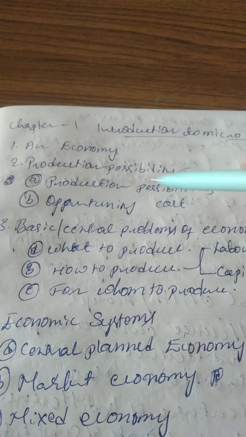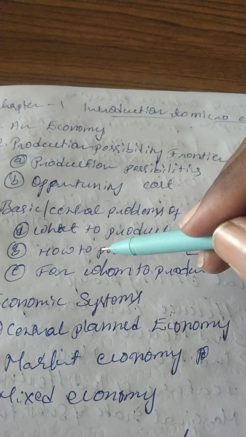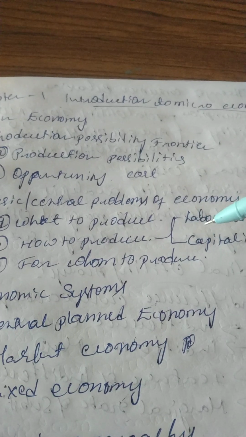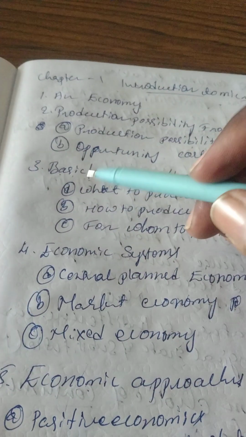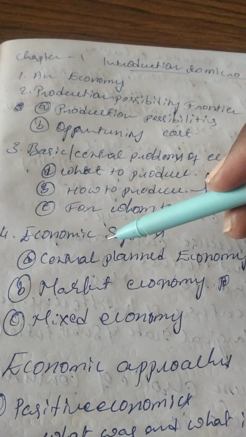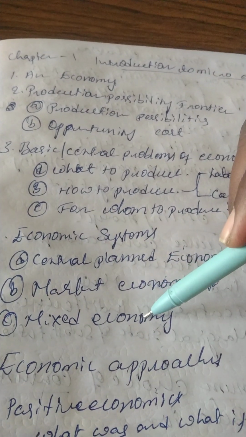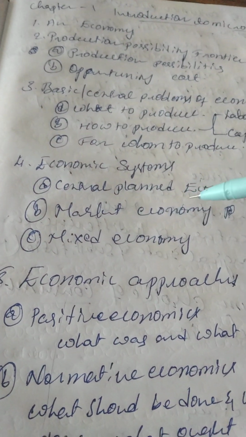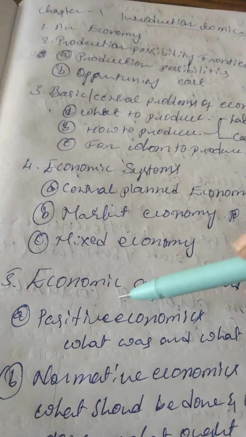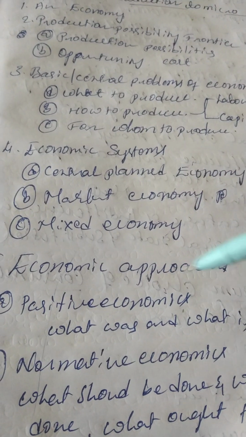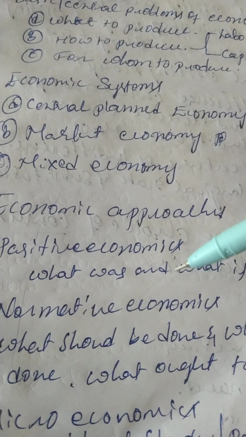One is production possibilities and opportunity costs, then the basic problems of economy: what to produce, how to produce, for whom to produce. Remember, in how to produce, there are labor intensive technology and capital intensive technology. Then economic systems, there are three types: central planned economy, market economy, mixed economy. Then economic approaches, there are four: positive economic approach, what was and what is; normative economic approach, what should be done and what should not be done, or what ought to be.